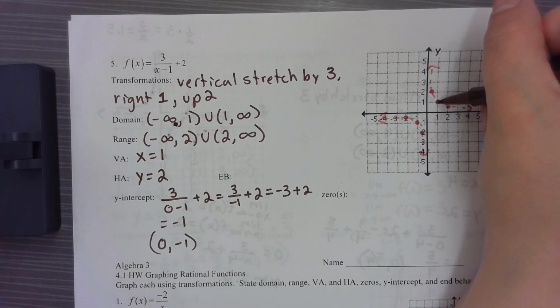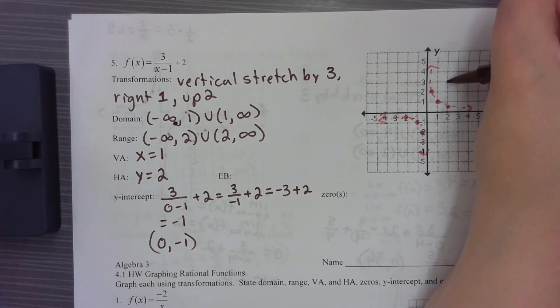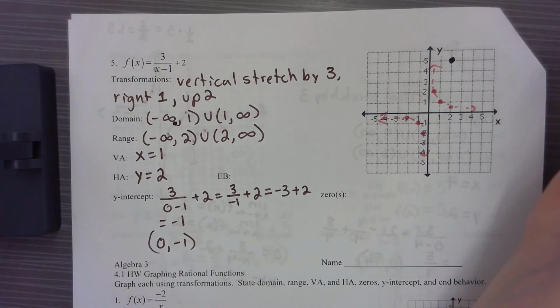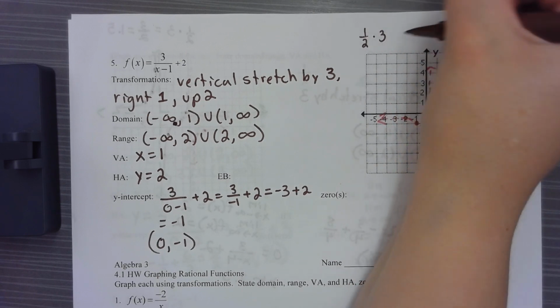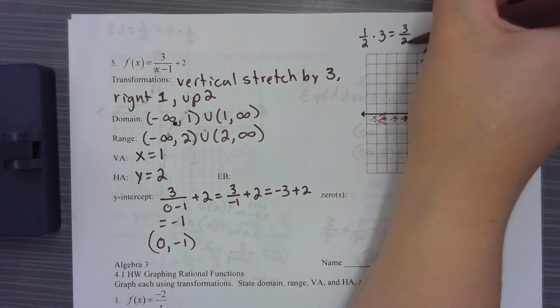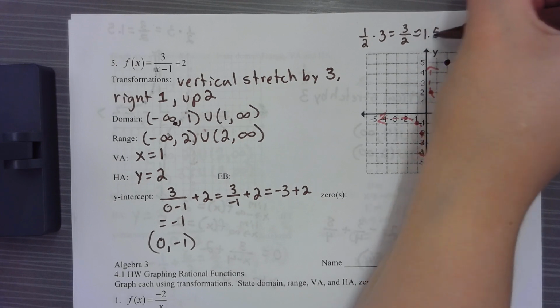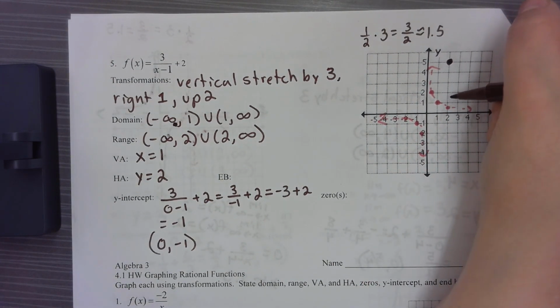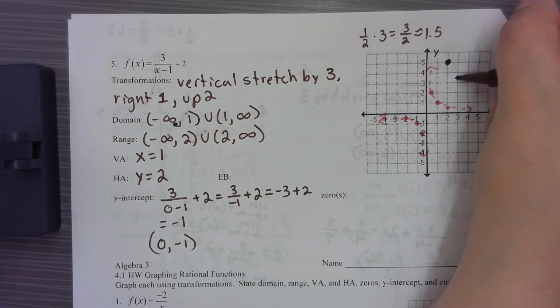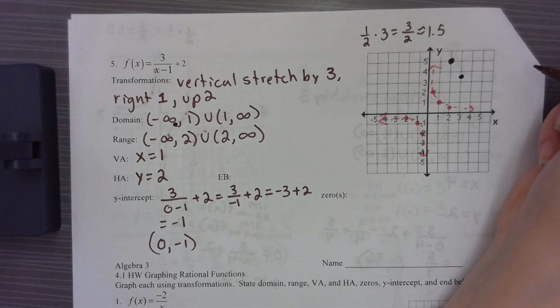So (1, 1), we would vertically stretch by 3, so multiply the y value by 3 to get (1, 3). And then I'd take that right 1 and up 2. So that's going to end up here. Again, we have (2, 1/2), and that y value of 1/2 we'd multiply by 3, which gives me 3/2, or roughly 1.5. So we'd get (2, 1.5), and then I'd move that right 1 and up 2. So that'll take me here. So that's really all I have for that one branch.